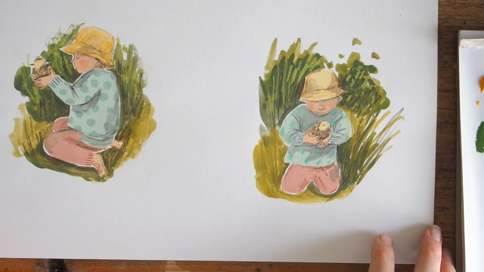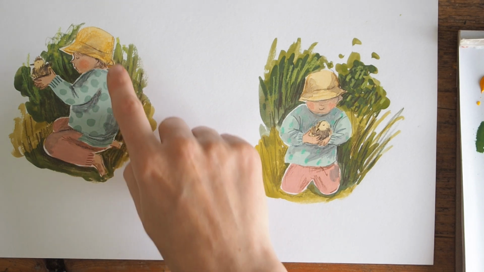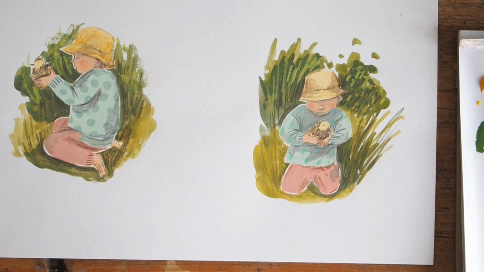But for me this creates a distinction and a contrast between the child and the greenery around them. And I usually mix white in with skin tones because I want the skin tone to be nice and smooth and even, and then I can work over the top and add the facial features. So I would normally add white into that just to create that even skin tone.